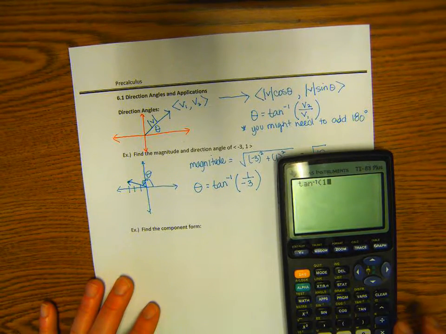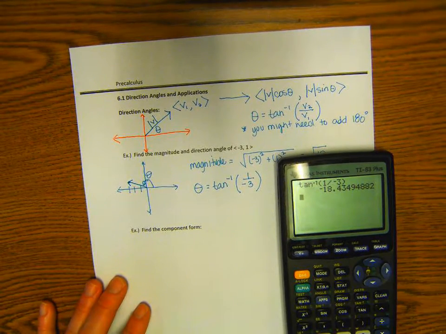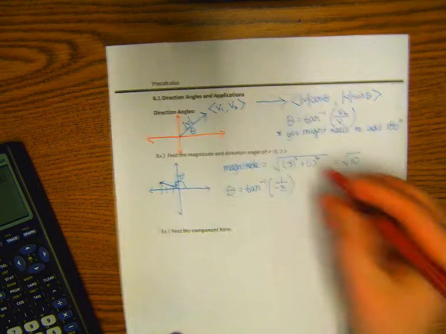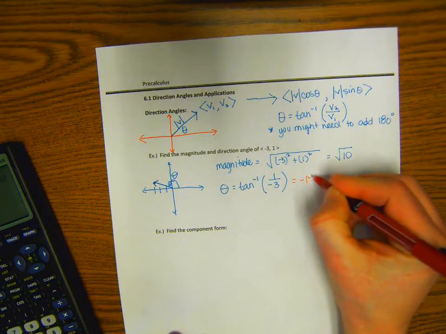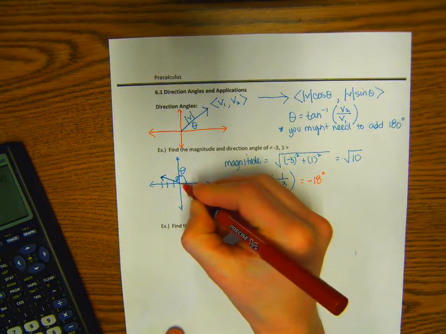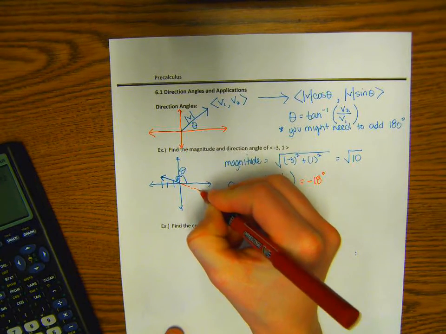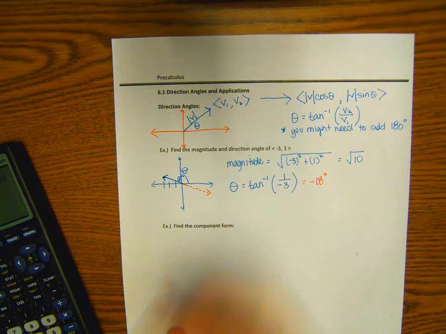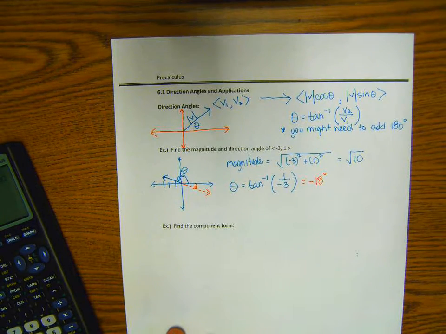And I get -18 degrees. -18 degrees is down here. See that? Because it's going down 18 degrees. So that's not the angle I want. So I'm going to just add 180 to that.